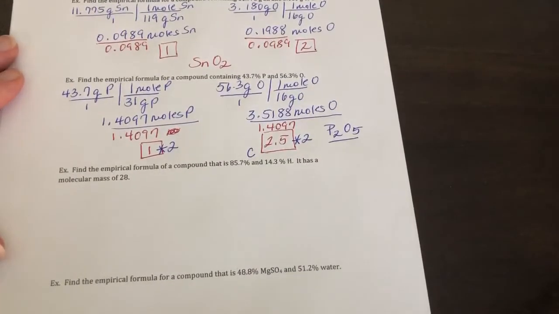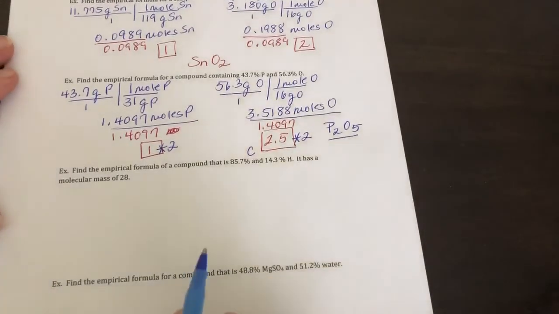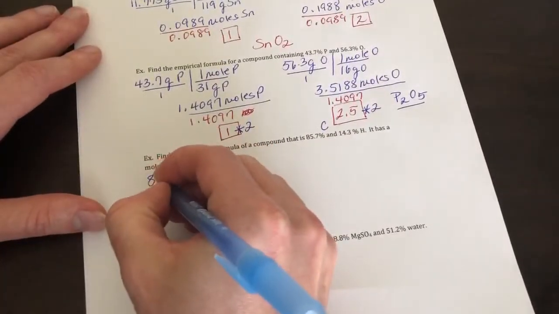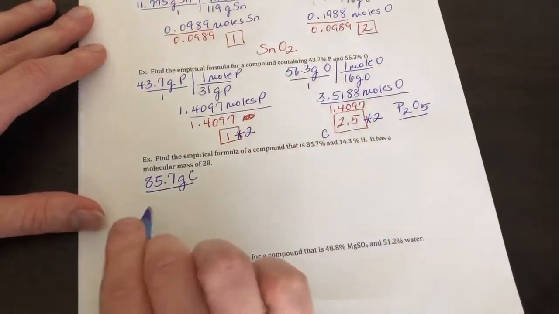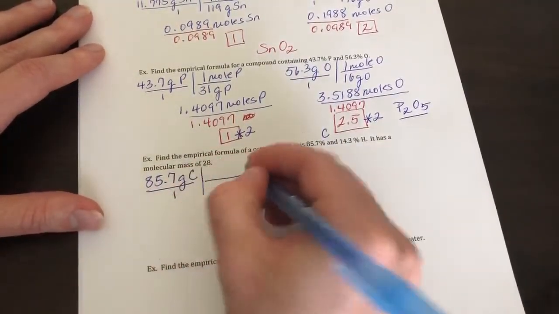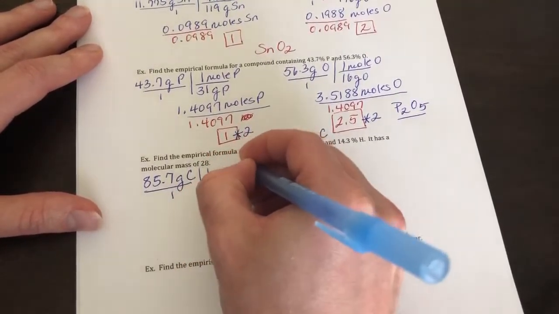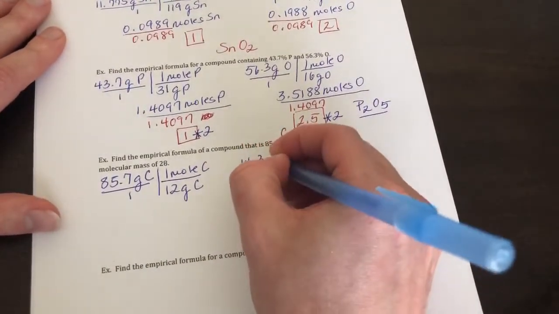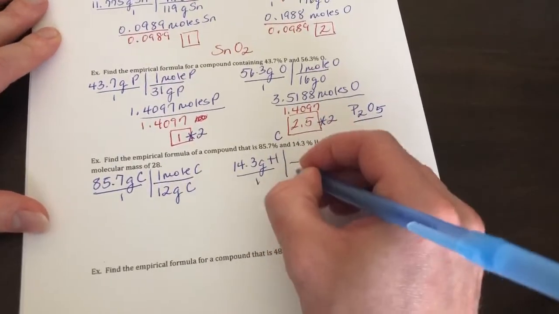Okay, so I have 85.7% carbon and 14.3% hydrogen. It has a molecular mass of 28. So we're going to go through the first few steps just like we did before. So 85.7 grams of carbon. Okay, so percentages we write as grams. Carbon has a molecular weight of 12. And then you have 14.3 grams of hydrogen. Hydrogen has a mass of 1.